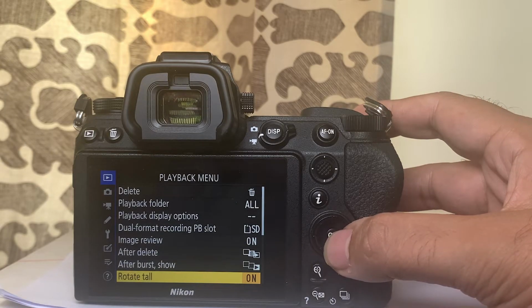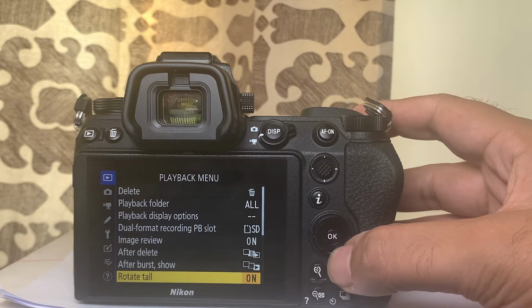The last thing in this menu is the rotate tall option. When we take the photograph, it is usually shown to us in a landscape mode, and if you are taking some photographs in the portrait mode, you will see these images in the landscape mode, and so if you use the rotate tall, the images will show to you in the correct manner.